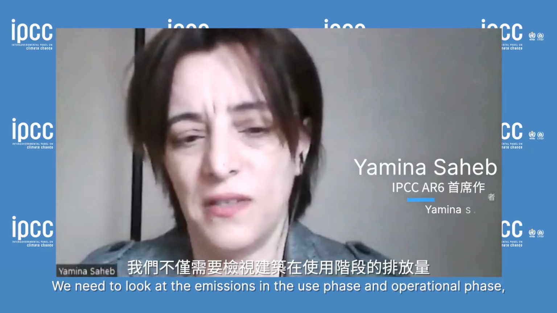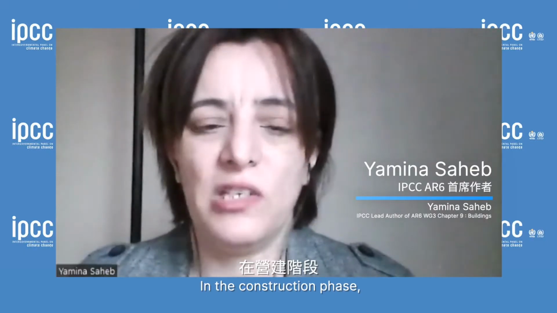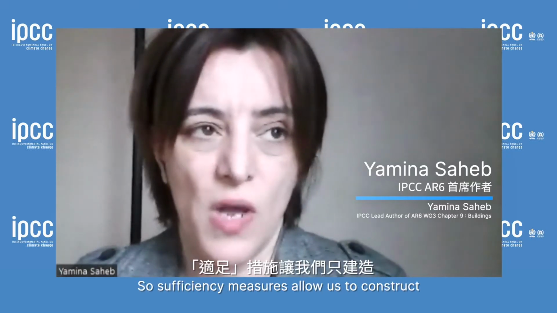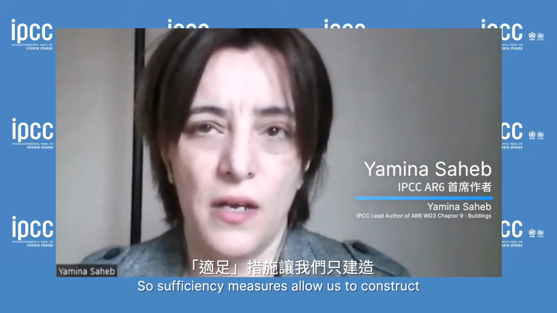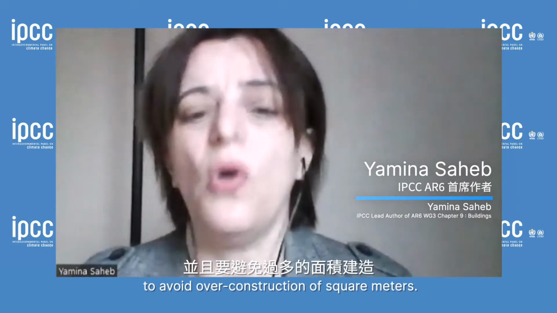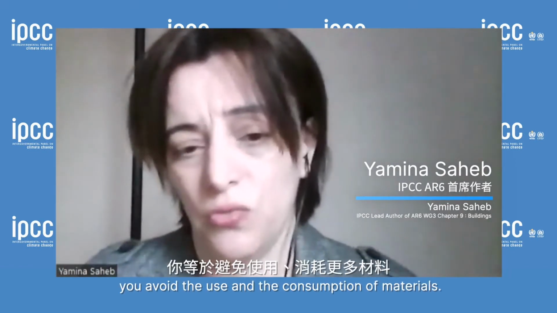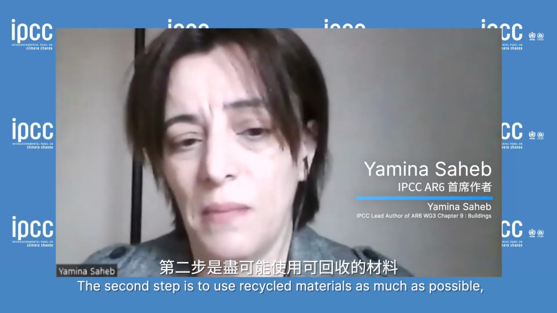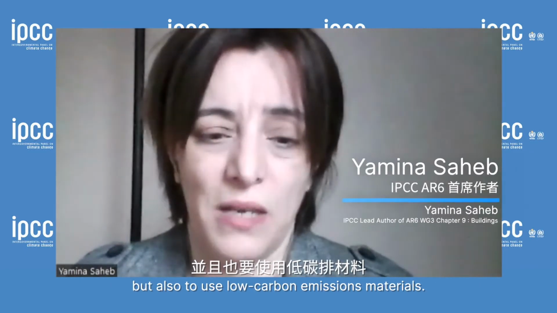We need to look at emissions in the use phase, in the operation phase, but also emissions in the construction phase. And in the construction phase, there are two major actions to reduce emissions, and we show this in our report. So sufficiency measures allow us to construct only the square meters that are needed, to avoid the over-construction of square meters that are not needed. If you avoid the over-construction of square meters, you avoid the use of construction materials. So this is the first step. The second step is to recycle the materials as much as possible, but also to use low carbon emission materials.